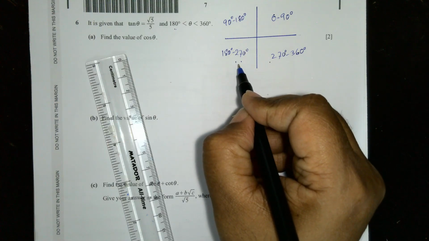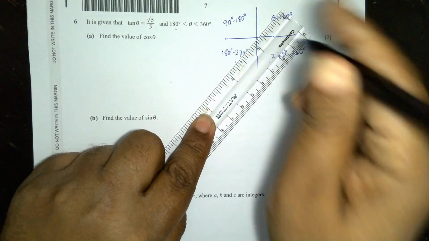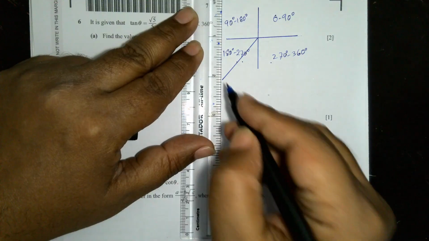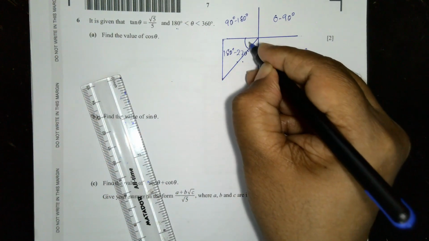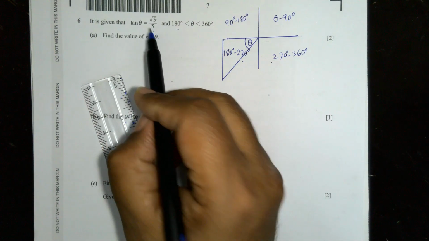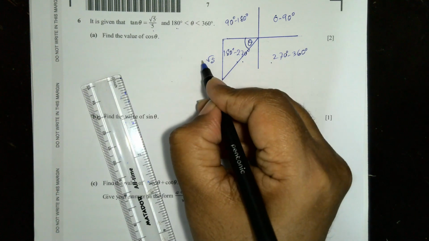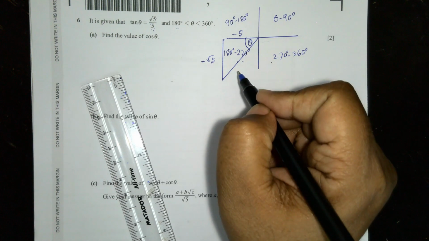So now I can draw a right angle triangle here, where this is theta and tan theta is opposite over adjacent. So opposite, the length is square root 5, but the vector is minus square root 5, and adjacent, the length is 5, but the vector is minus 5.